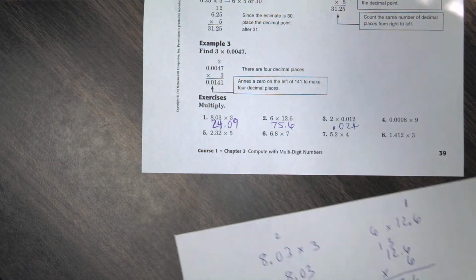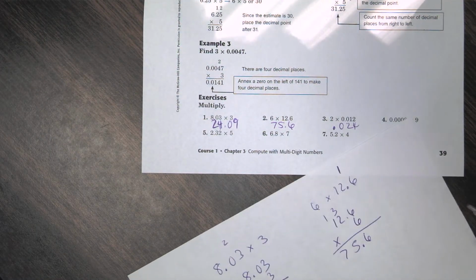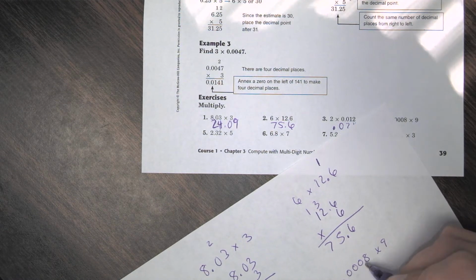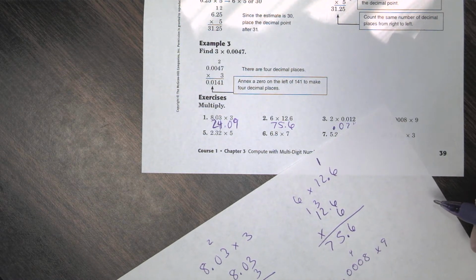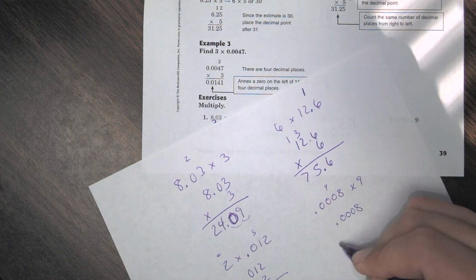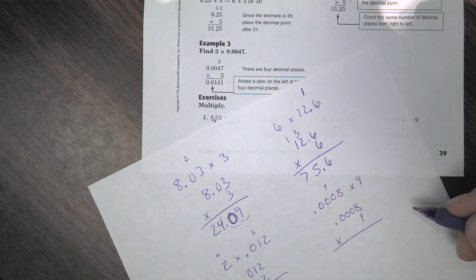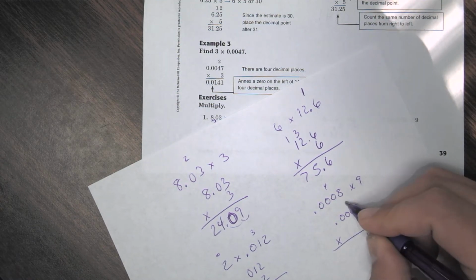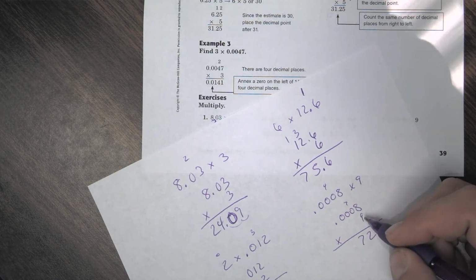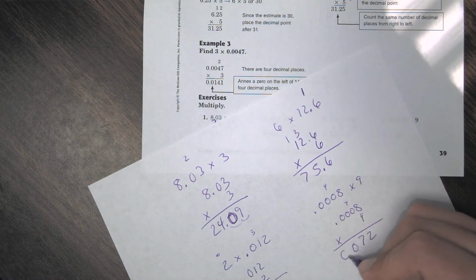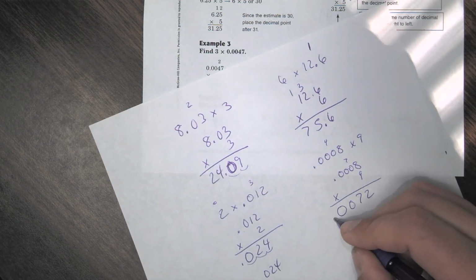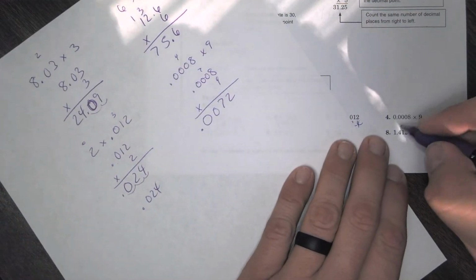Okay, so the next one is 8 10,000ths times 9. So here I have to move it 4 times. Okay, so I'm going to set this up. This one's longer, so 0.008 times 9. Well, 9 times 8 is 72. 9 times 0, 0. Plus 7, 7. 9 times 0, 0. 9 times 0, 0. Now I know I have to move my decimal 4 times. So right there. 72 10,000ths.